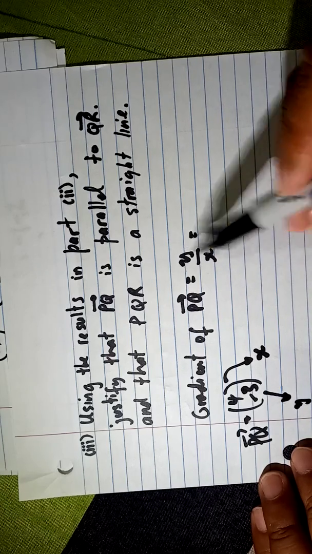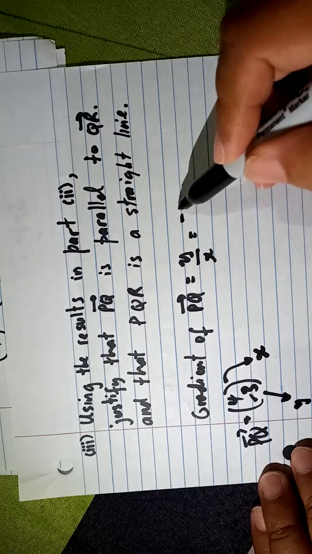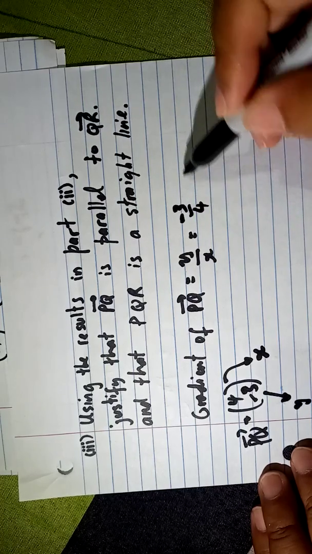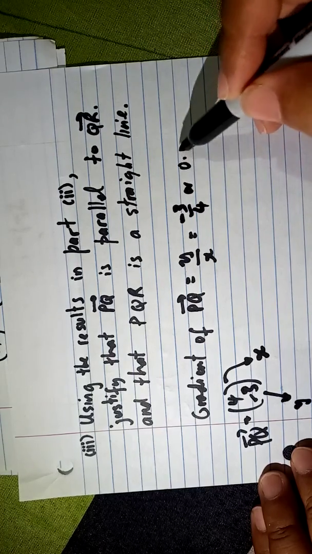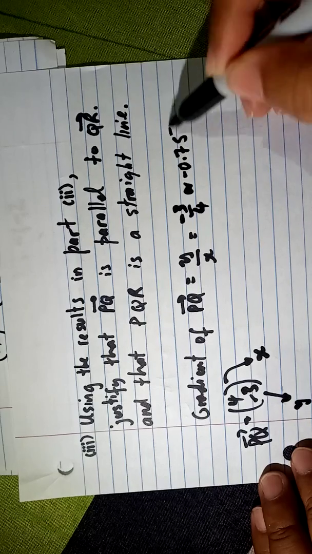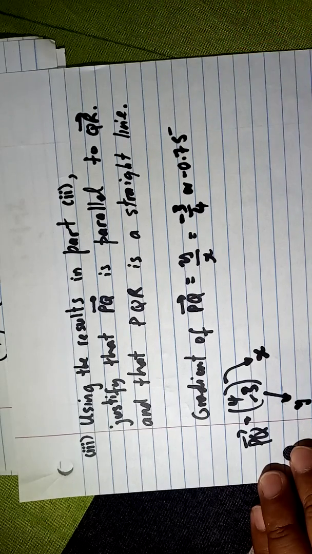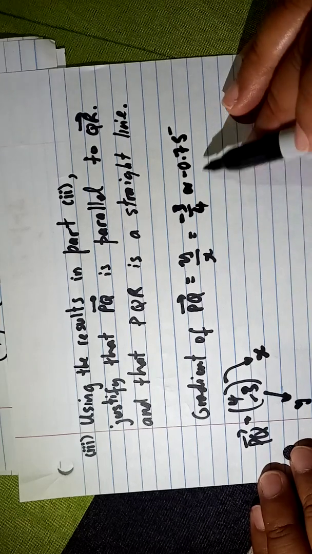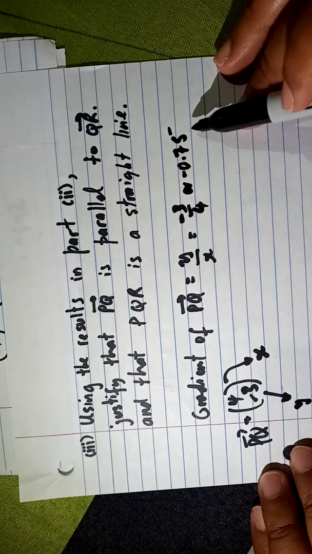So if the formula is y over x, it would have been -3/4, or you could say -0.75. All right, so that's the gradient for vector PQ. It is -3/4 or -0.75.